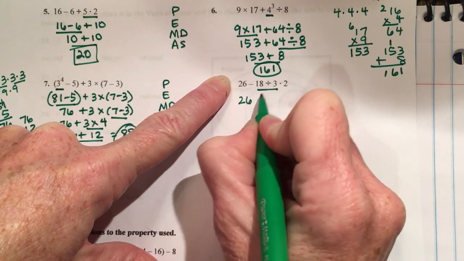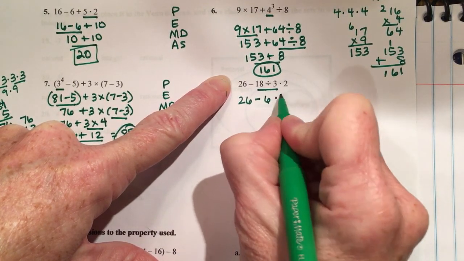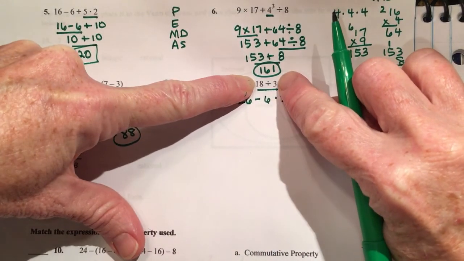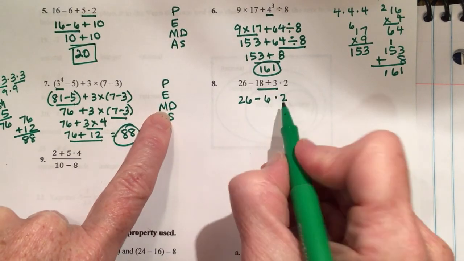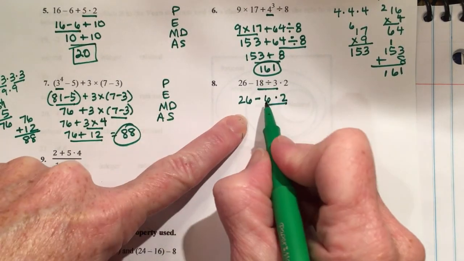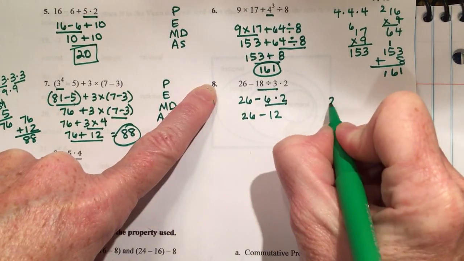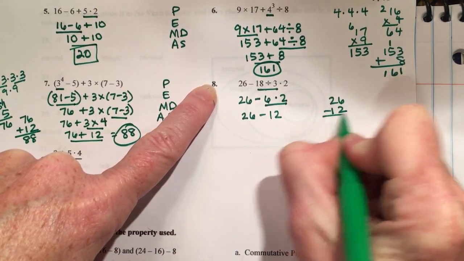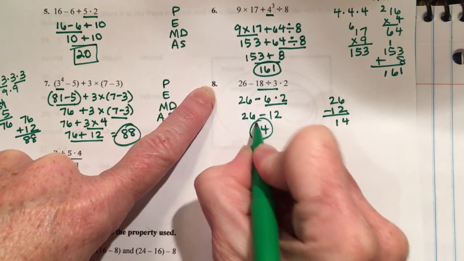26 minus, 18 divided by 3 is 6, times 2. Okay, notice the only thing that changed was that. Everything else stayed the same. All right, I still need to multiply. 6 times 2 is 12, so this becomes 26 minus 12. 6 minus 2 is 4, 2 minus 1 is 1, so my answer is 14.